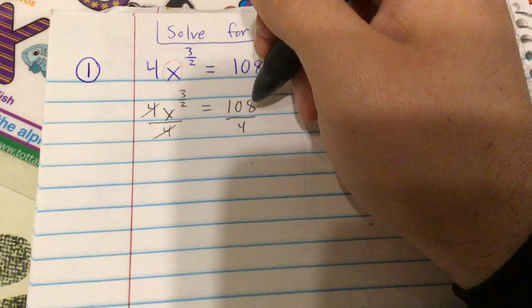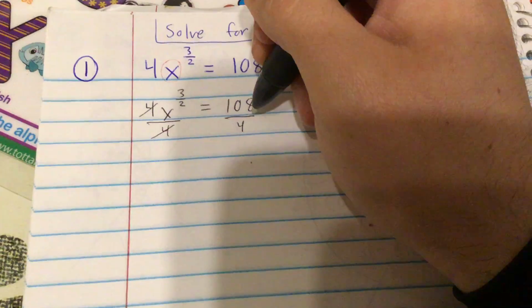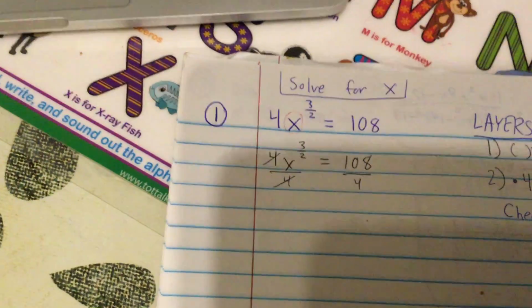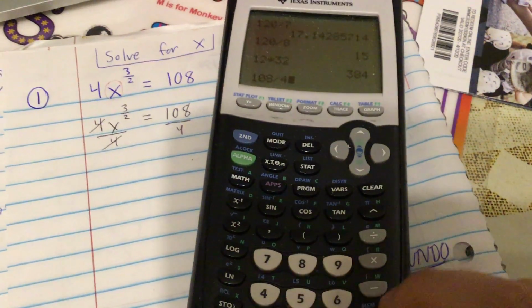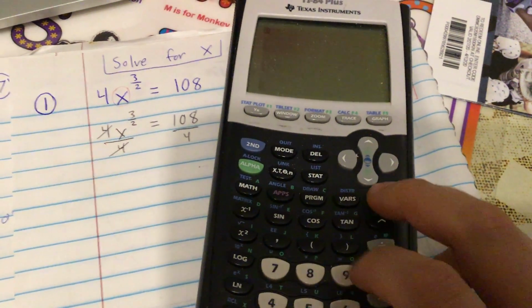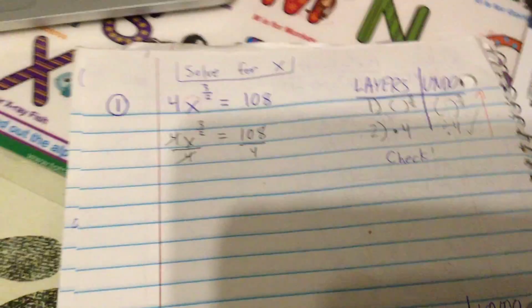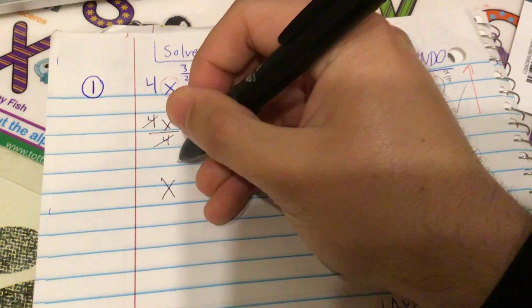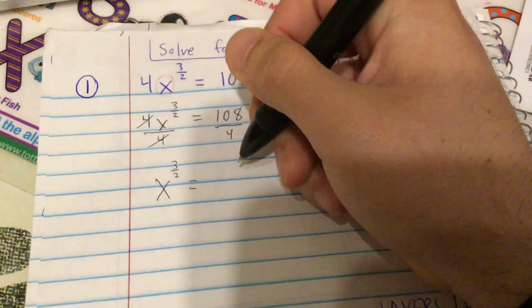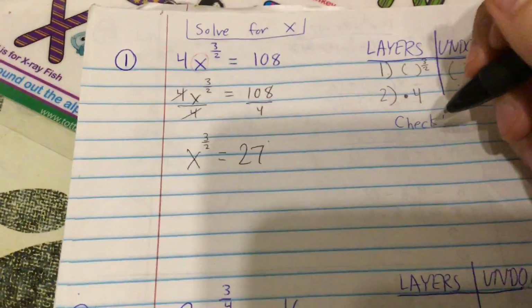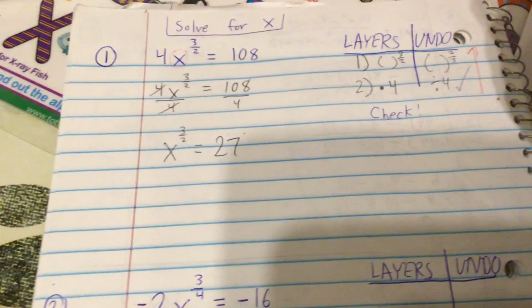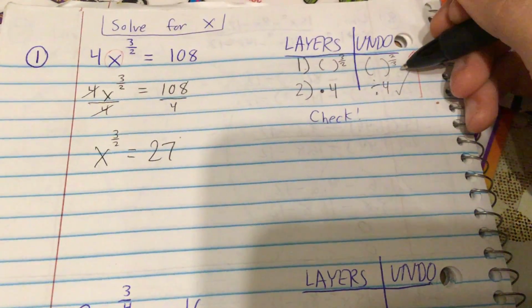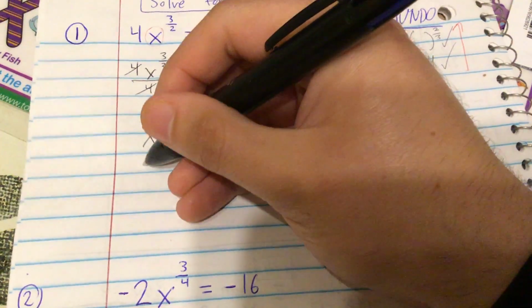I'm going to need a calculator. I know that 4 goes into 12 five times, so 4 should go into 127 times. I'm very careful. So 108 divided by 4 is 27. Awesome. So that means x to the 3 halves power is equal to 27. And now I need to figure out what to the 3 halves power is 27. Well, you know what would be a better idea is if I took both sides to the 2/3 power.